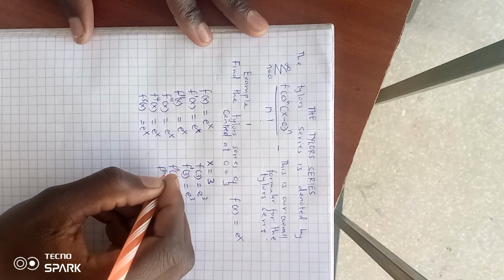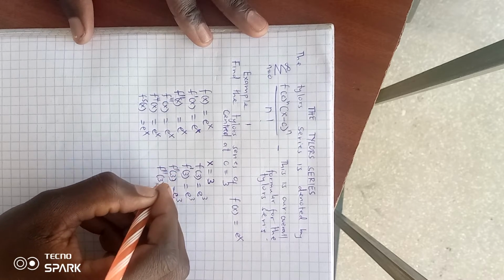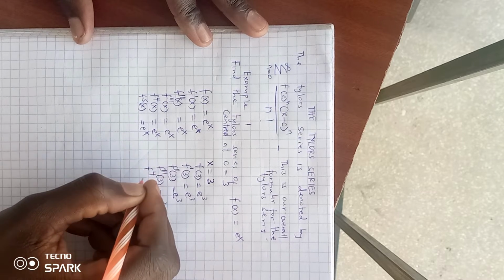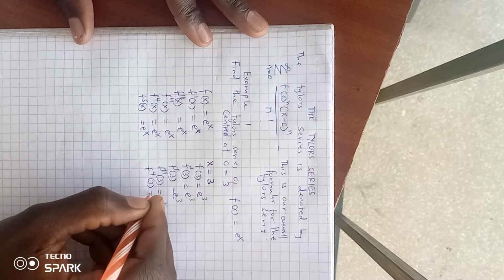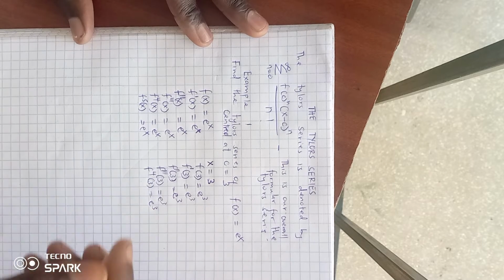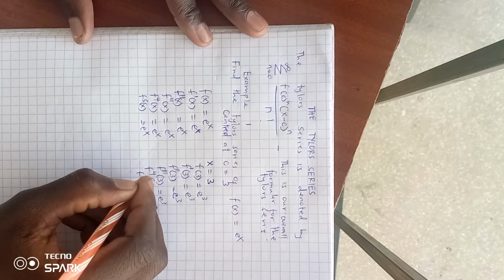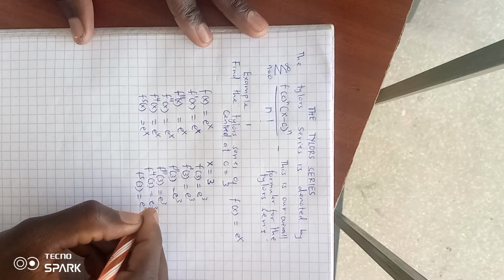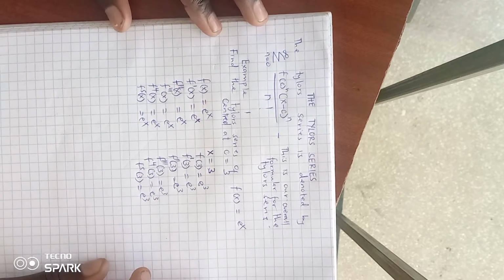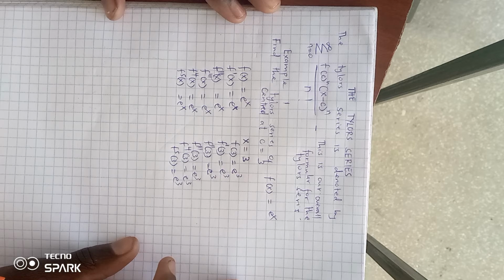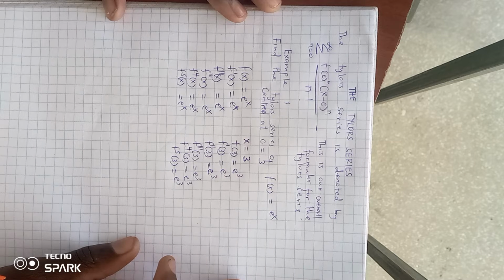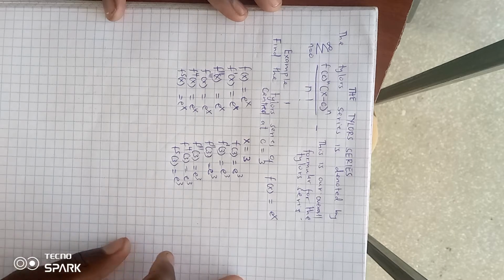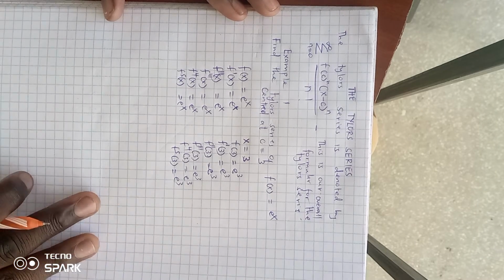So it runs up to infinity. Remember it goes up to infinity. Not all functions will be equal, but since we are dealing with the e exponential, yes, they have to be equal up to down.